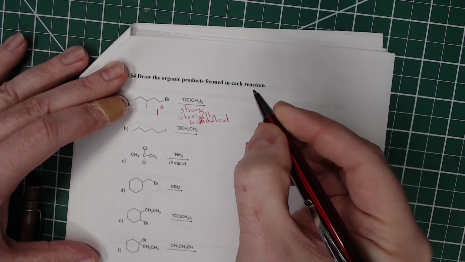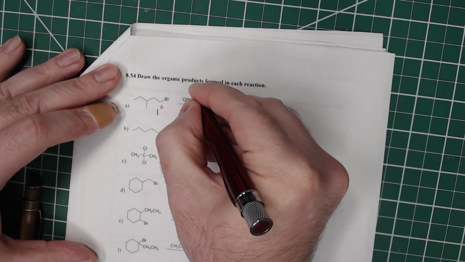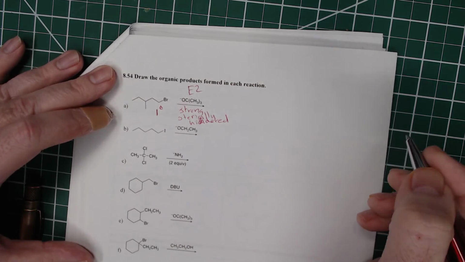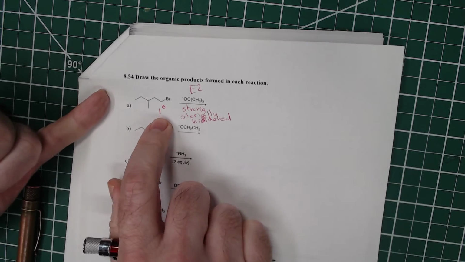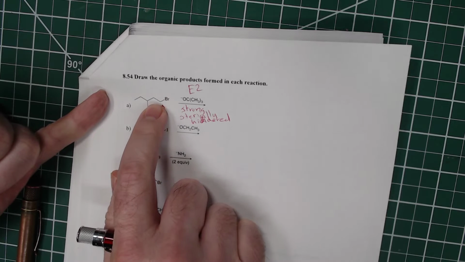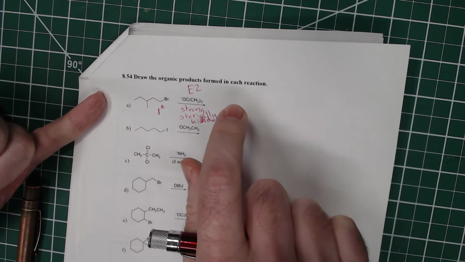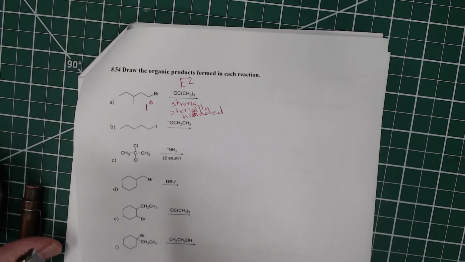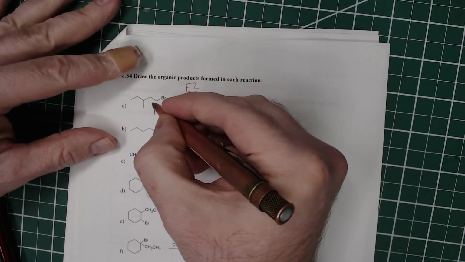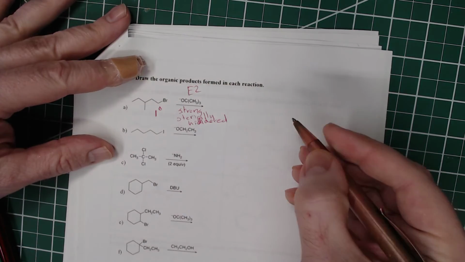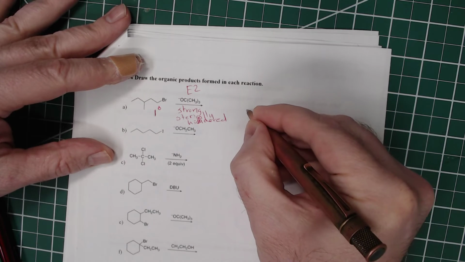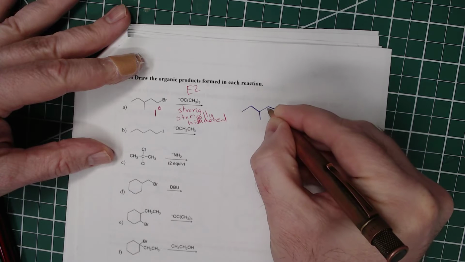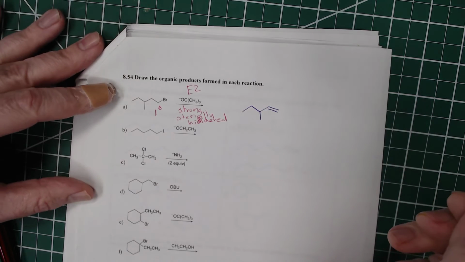All right, and that means that this has to go by an E2 mechanism. Has to be an E2. So we ruled out SN1 and E1 because it's a primary alkyl halide. They can't form carbocations. And we can rule out SN2 because that is not nucleophilic. So that means our product is simply going to be the elimination product, and we'll eliminate between carbon 1 and carbon 2 there. So 1, 2, 3, 4, 5. That methyl will still be there, but we will get the elimination product.